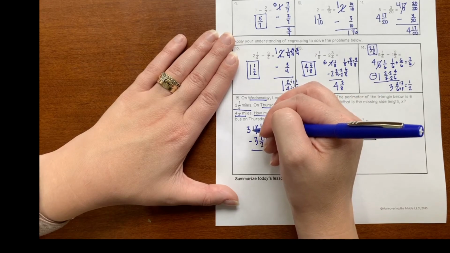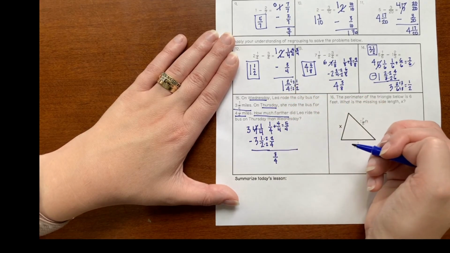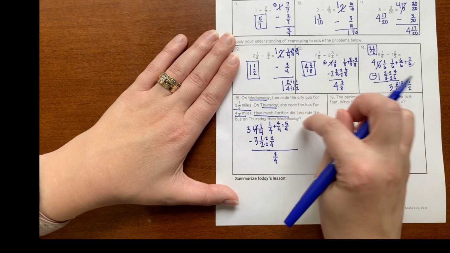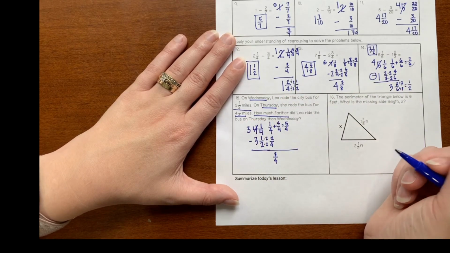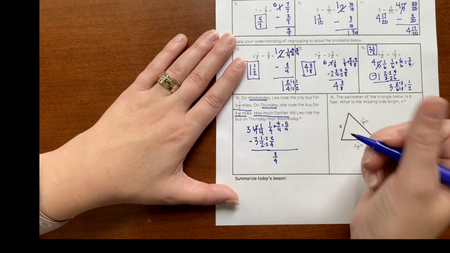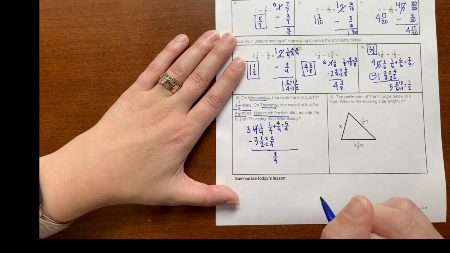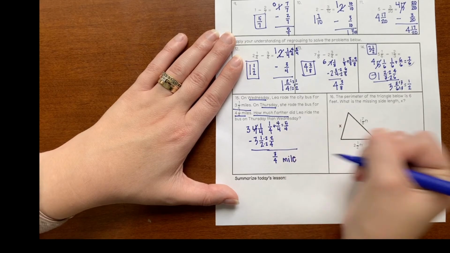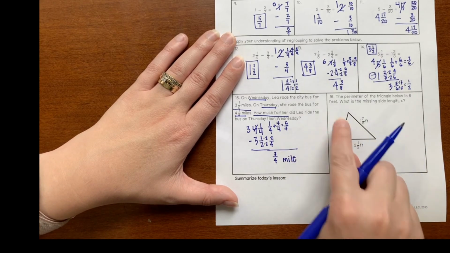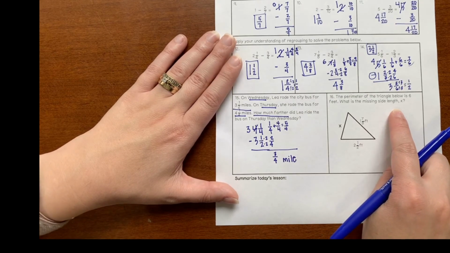Now if I subtract my whole numbers of 3 minus 3, I get 0. So Leah rode the bus 3/4 miles farther on Thursday than on Wednesday. So the answer to this question is 3/4 of a mile. All right, now let's look at number 16.